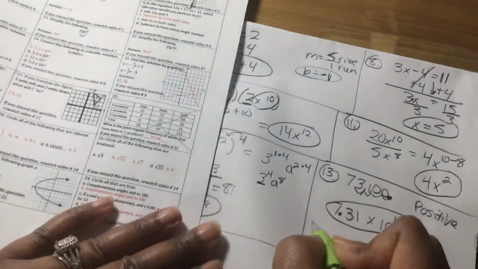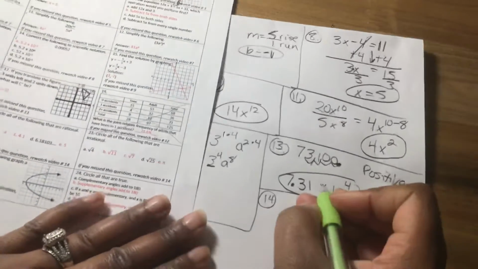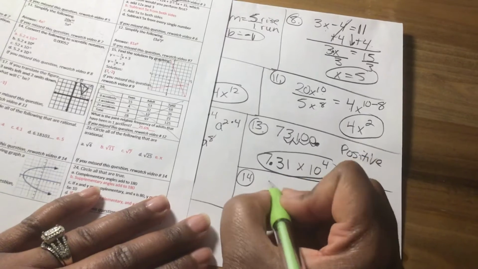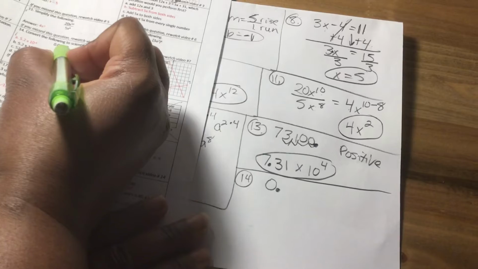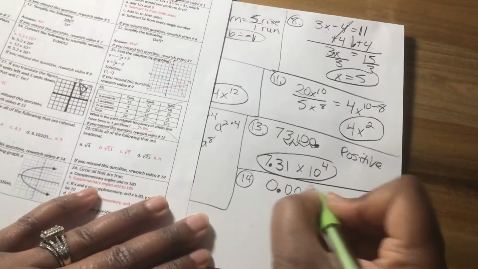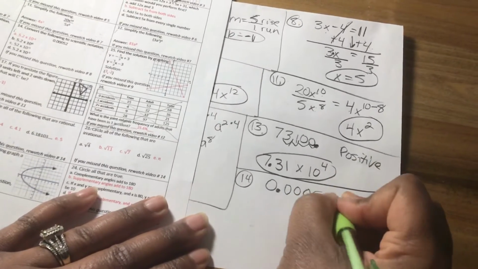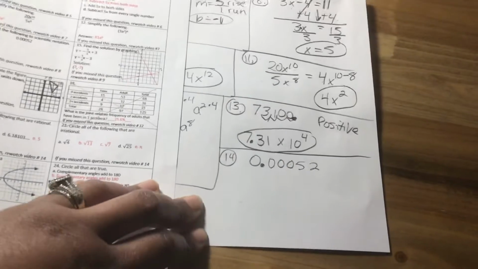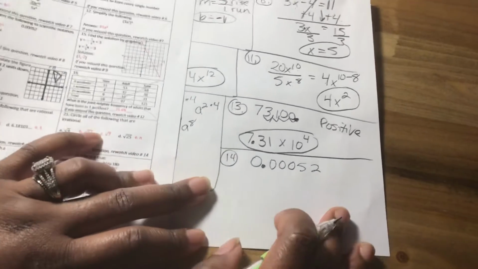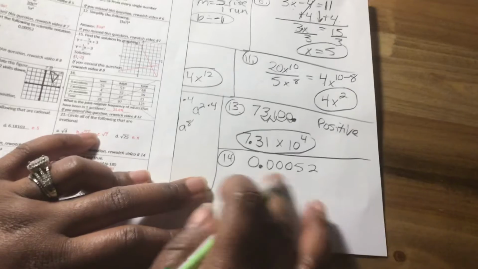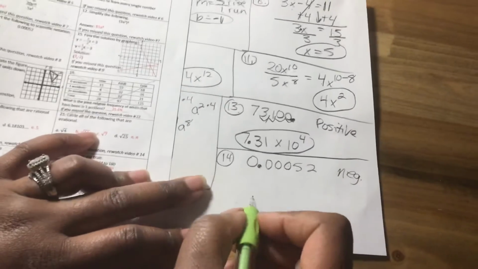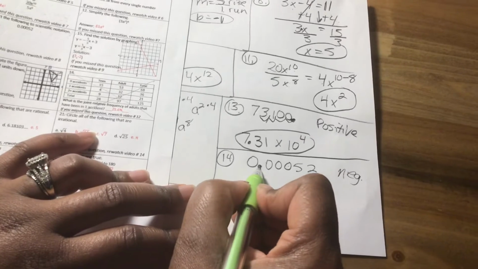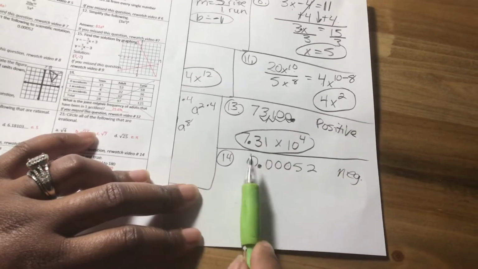Now I'm writing this in scientific notation. This is a smaller number, okay? So the smaller number, let's see, you've got a decimal, and you've got 1, 2, 3 zeros, 5, 2. All right, so you're writing that in scientific notation. So again, this is a smaller number, smaller than 1, so my exponent is going to be negative, okay? So I'm going to take my decimal and move it behind the first significant digit.